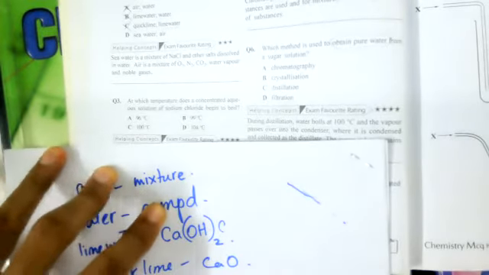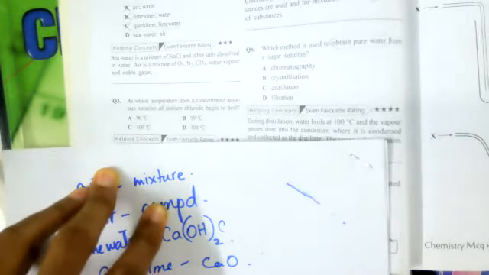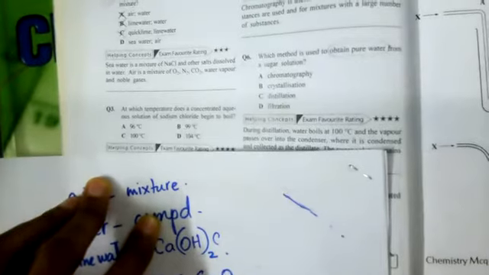At which temperature does a concentrated aqueous... I cannot see the screen clearly. Okay, it's so bright. It is very bright. Go to video settings and adjust it. Yes, that's it.